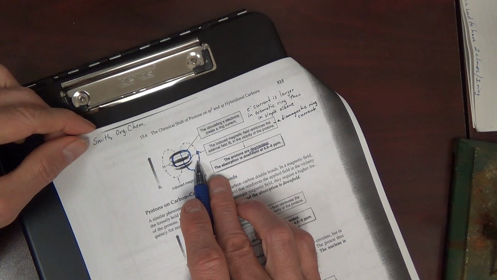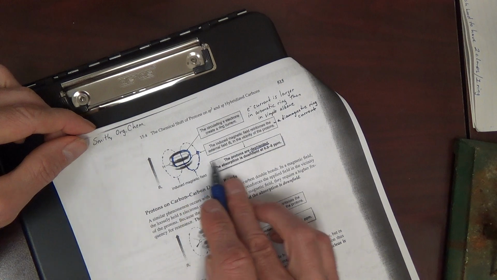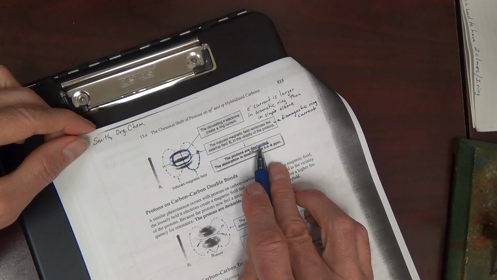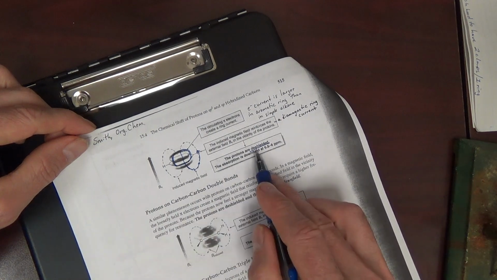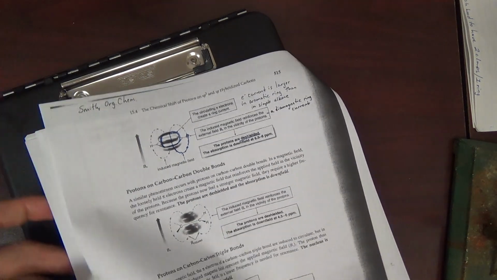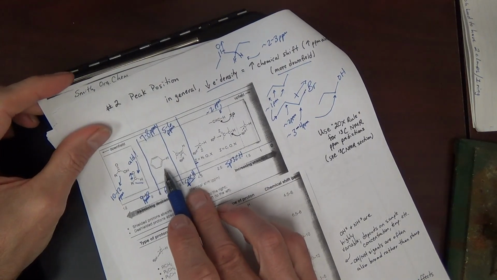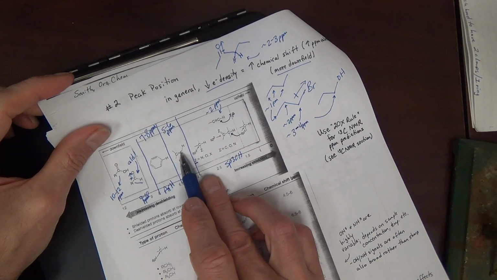Sunscreen shields, but if you put something on that does the opposite, we would call that de-shielding. And de-shielding we know is going to move the signal towards the left, more downfield. And that's the reason why your aromatic hydrogens are more downfield than your alkene hydrogens.